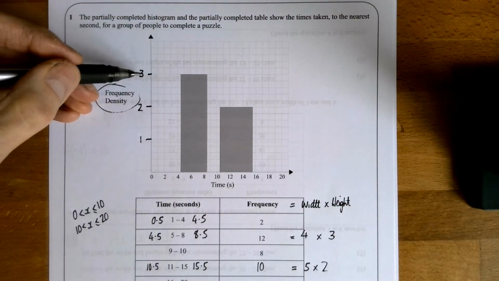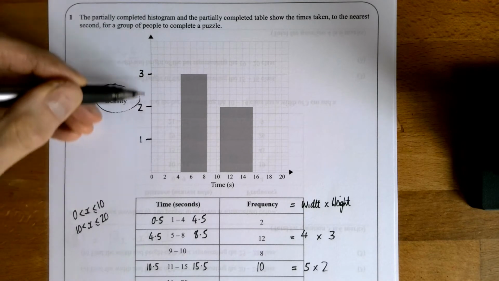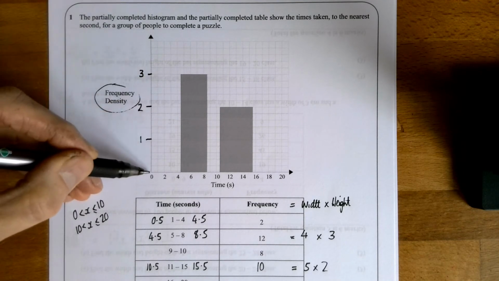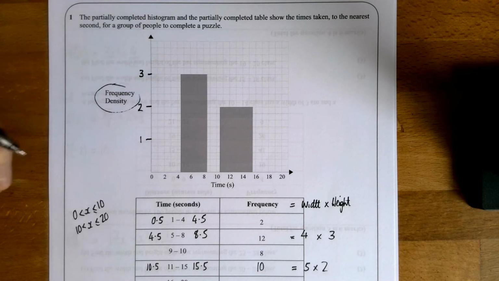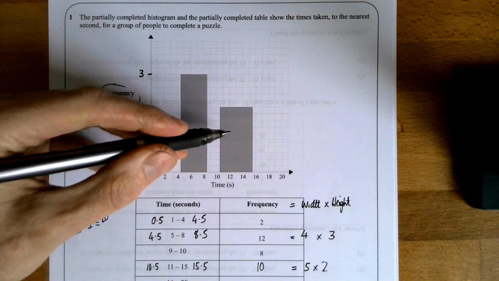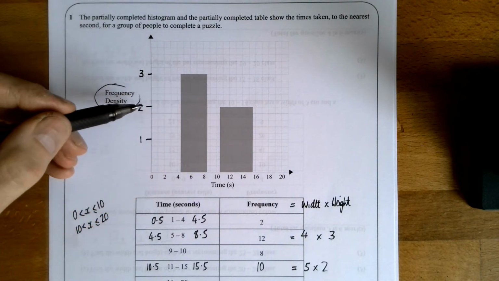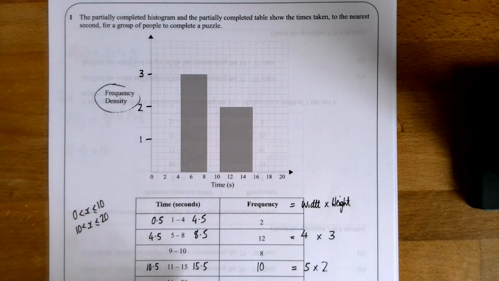Okay, so knowing that that was 3 meant that I had 15 squares, so 15 divided by 3 is 5, so each 5 squares was 1 unit. The bar that I'm talking about in this part of the question is 2 high, its width is 5, so 5 times 2, its frequency is 10. I'm sure you could draw the rest of the histogram, I'm not going to bother doing that.